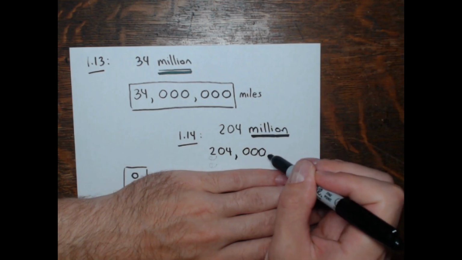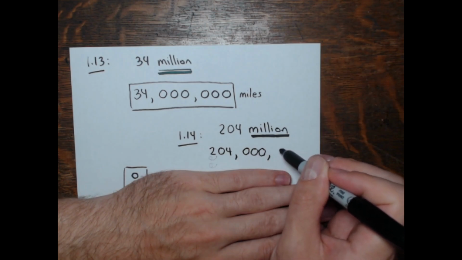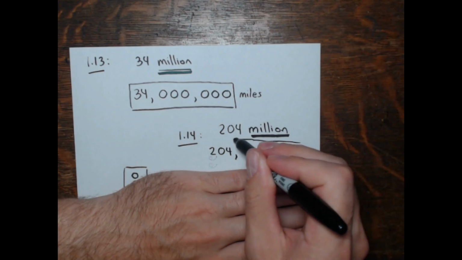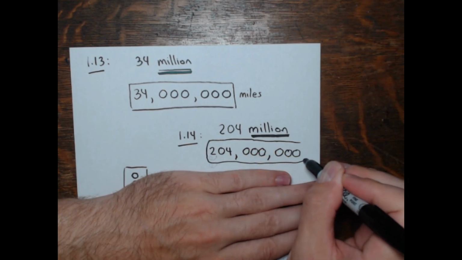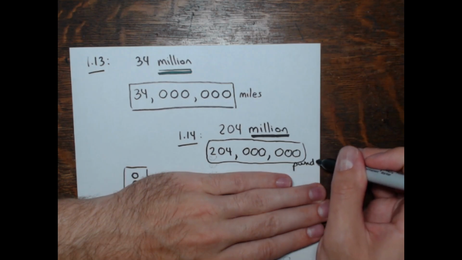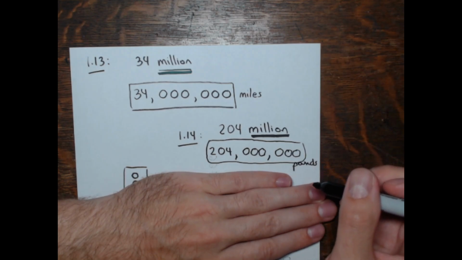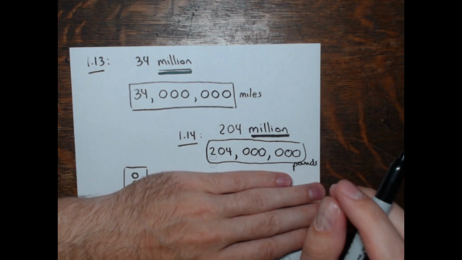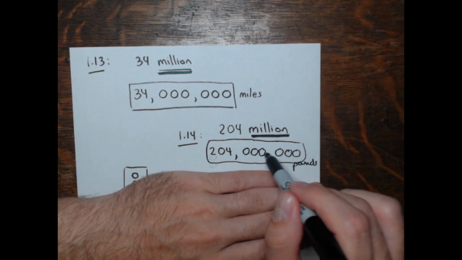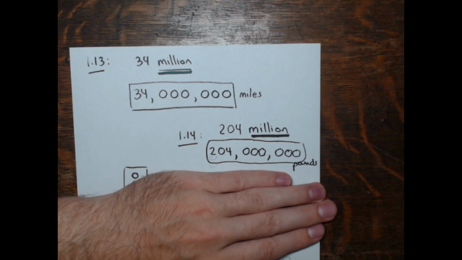So 000 for the thousands, and then no ones, right? 000 for the ones, and there you have it. And they said it was this many pounds, 204 million pounds, the total weight of an aircraft carrier. But it's 204 with 6 zeros following it.